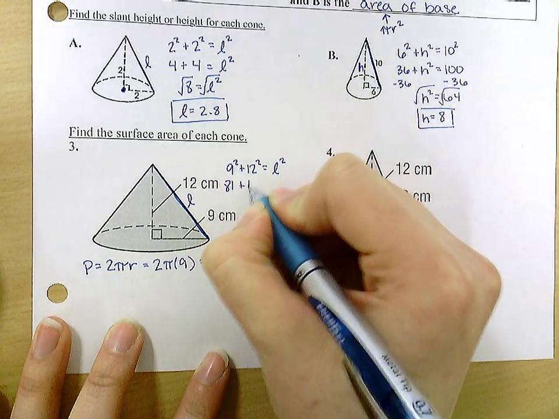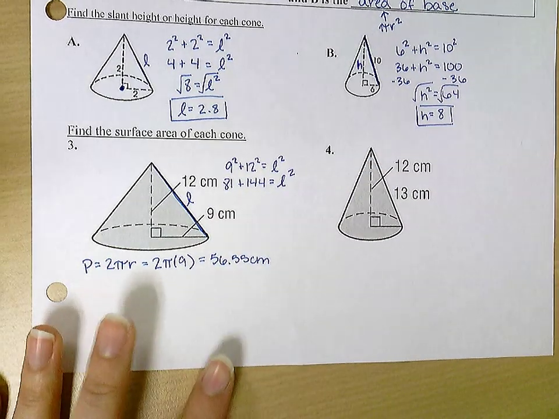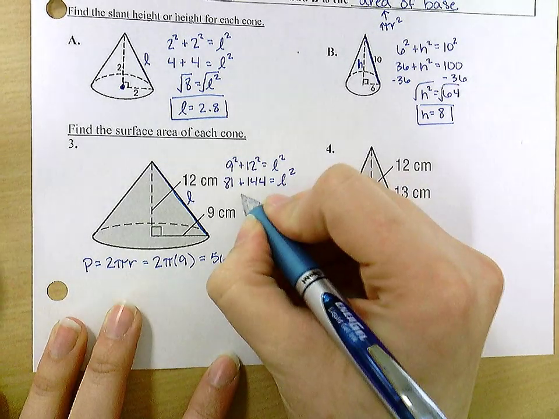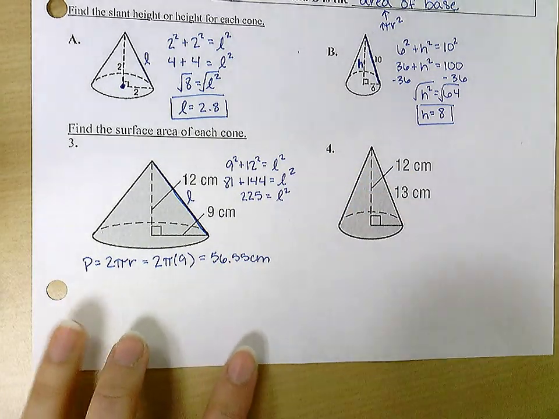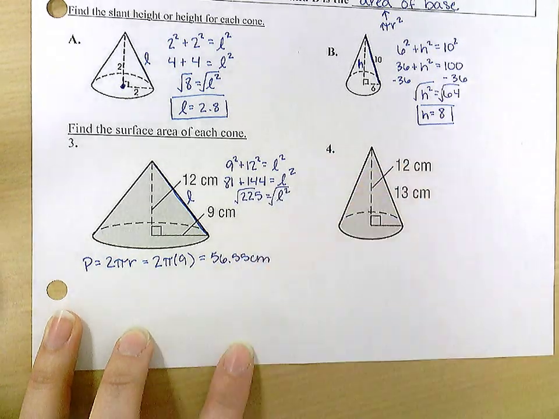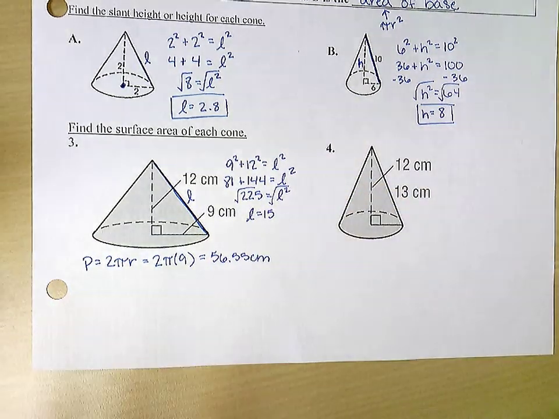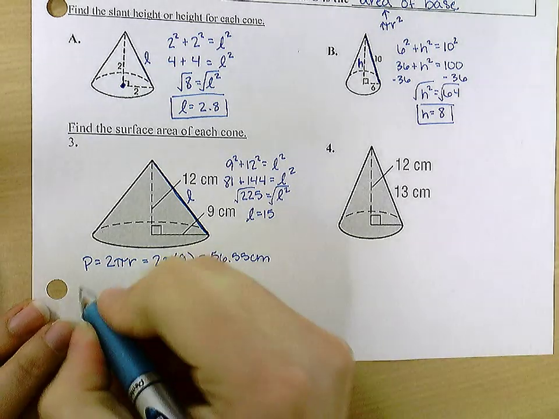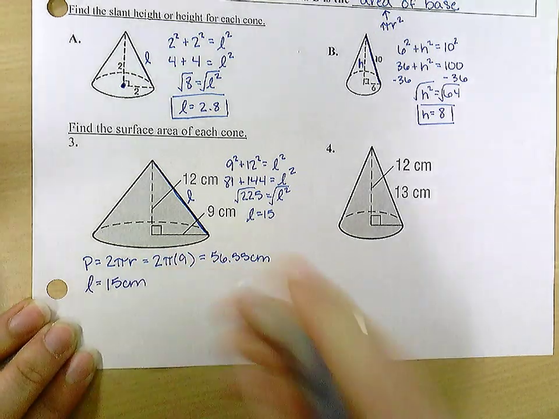That's 81 plus 144 equals L squared. So we have 225 is equal to L squared, and take the square root of both sides. So you get L is 15. Is that what you got? Yep. Awesome. So now we have the slant height, or L, is 15 centimeters.